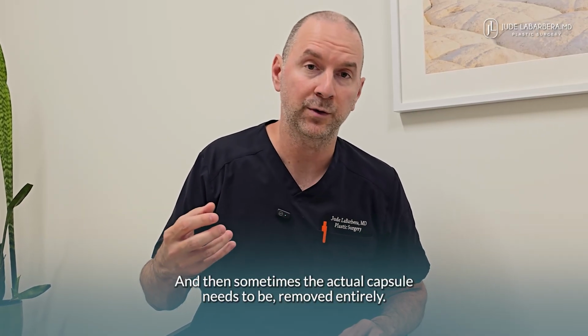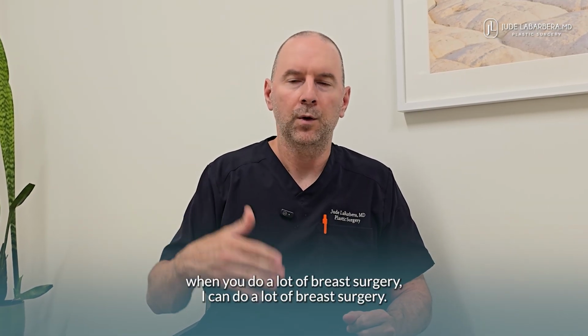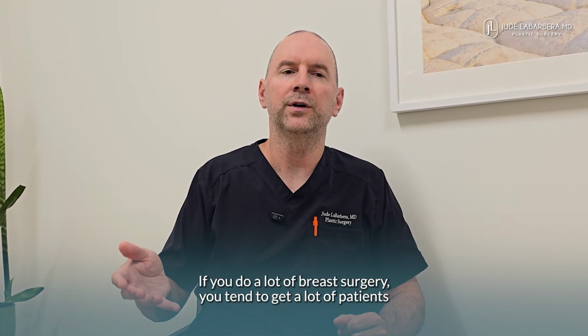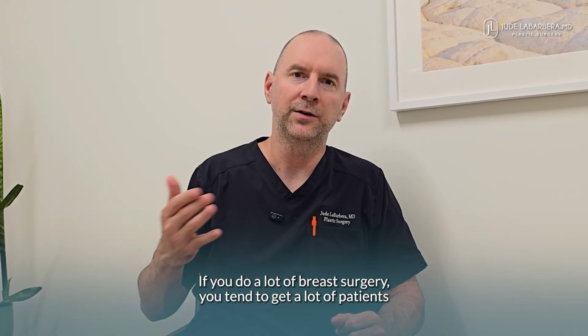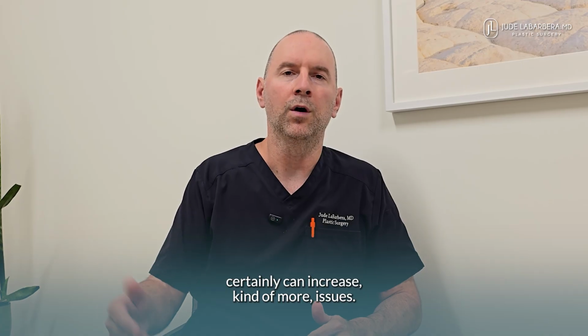And then sometimes the actual capsule needs to be removed entirely. That's a capsulectomy. Pretty rare, but certainly if you do a lot of breast surgery, you tend to get a lot of patients who are interested in revision breast surgery, because the complexity certainly can increase the more issues the patient has.